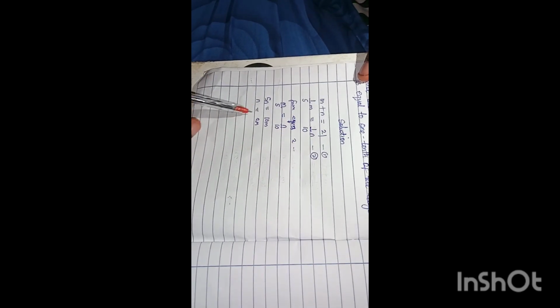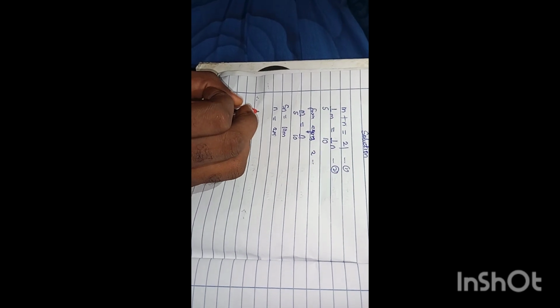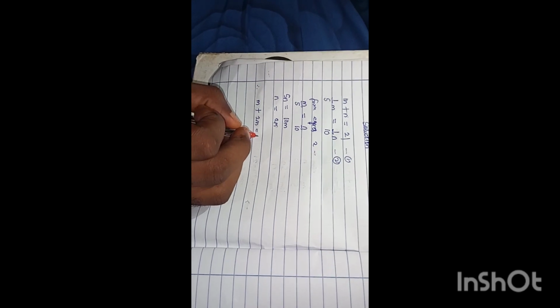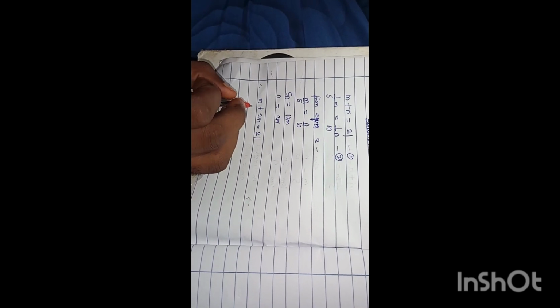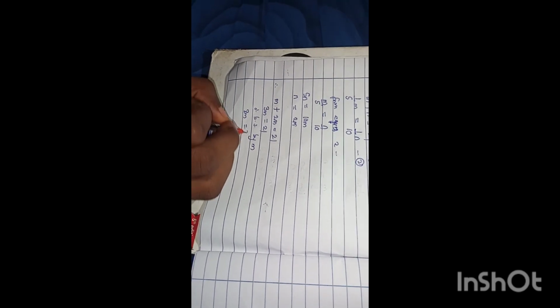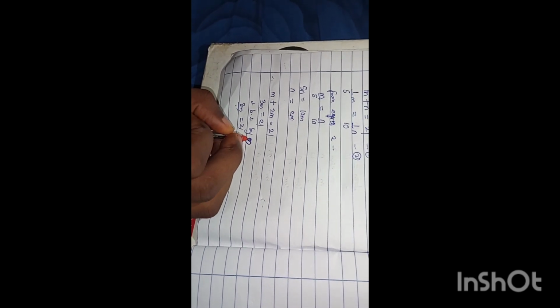Now, if I go back to equation 1, n is 2m. So wherever I see n, I'll just put 2m. Therefore, equation 1 becomes m plus n, and n is 2m, equals 21. So m plus 2m, that's going to be 3m equals 21. Divide both sides by 3. So 3 cancels 3. m equals 7.